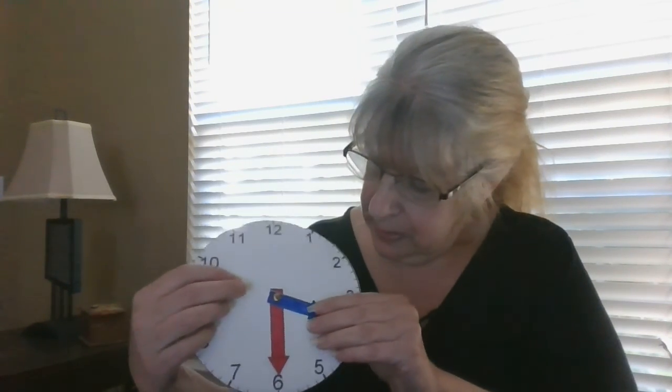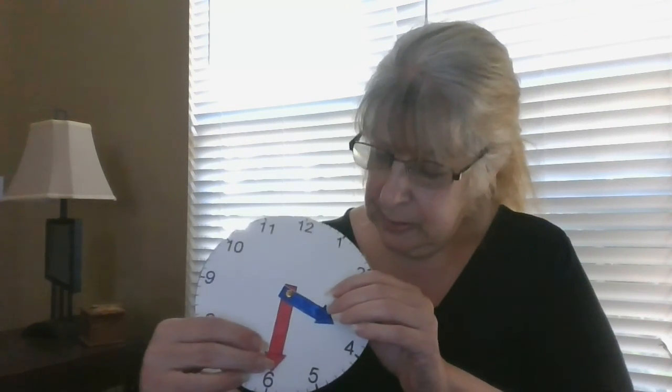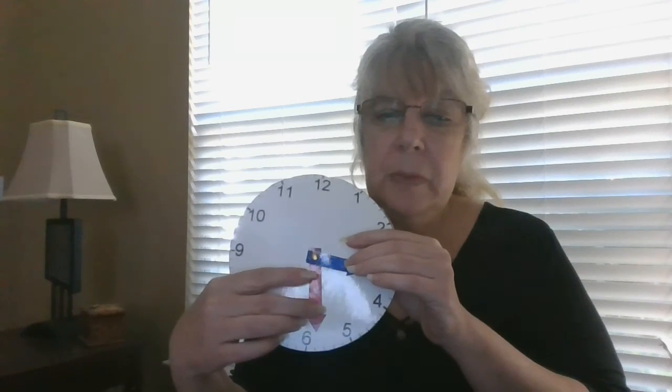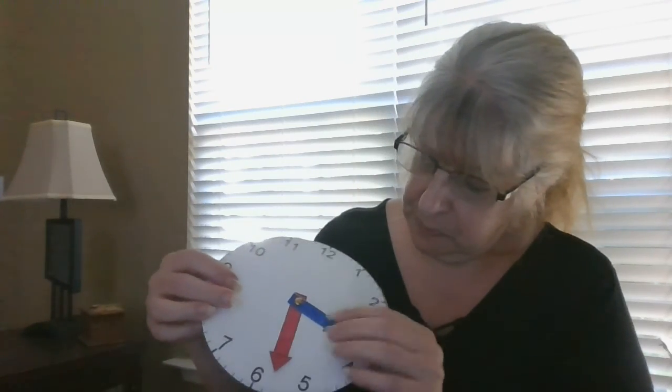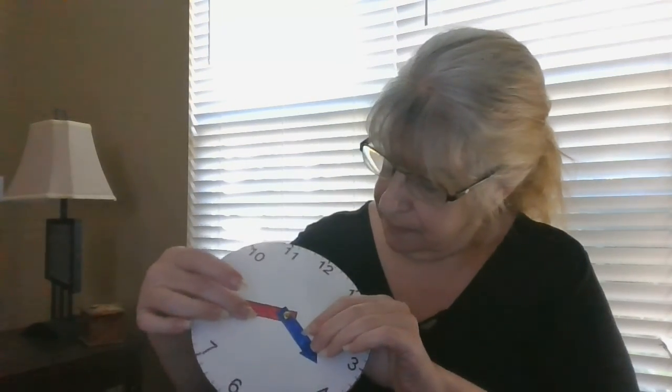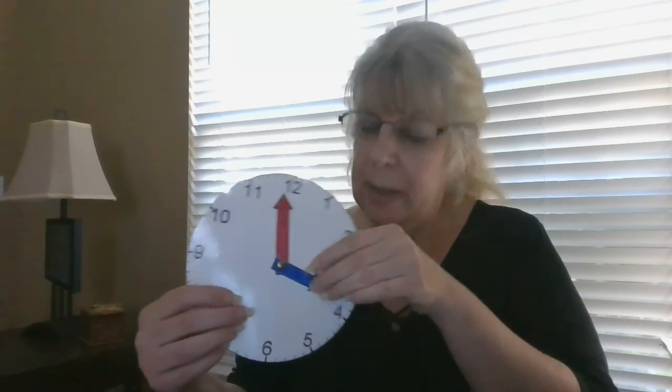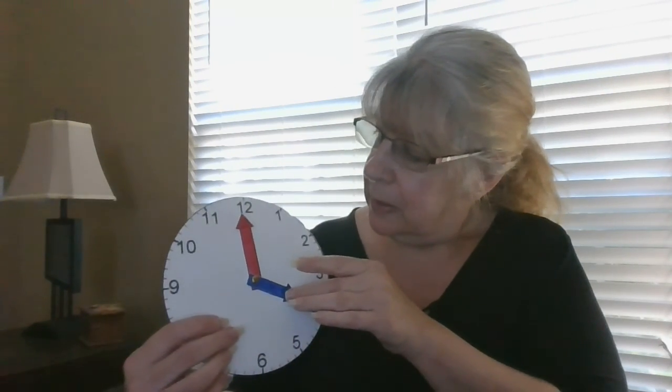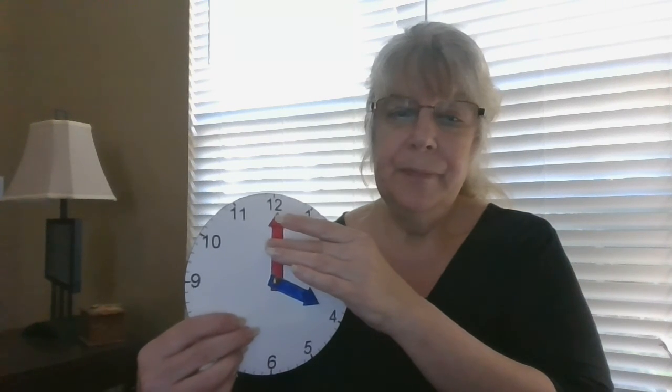Now, if you continue our minute hand up, you're going to see something. If it was with a real clock, you'd really see it good. It goes all the way up until it gets back to the 12.